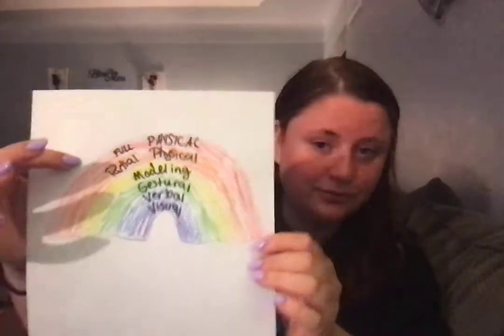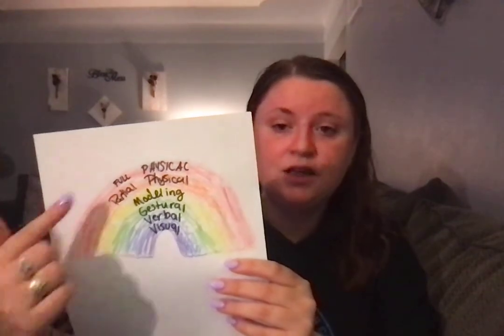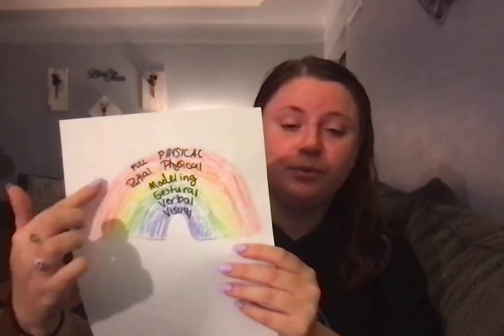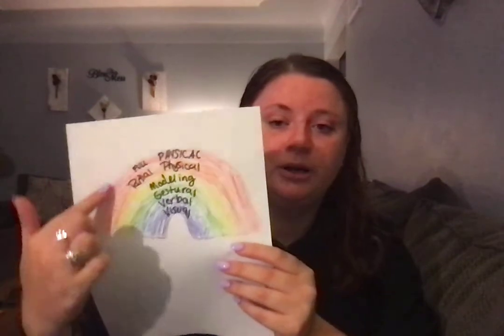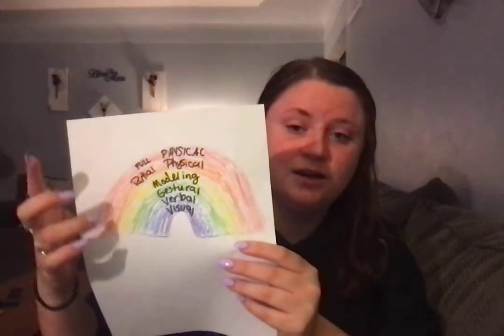The next thing is select which prompts you're going to use. So we have 6 prompts in this hierarchy. We have a full physical, partial physical, modeling, gestural, verbal, and visual. And I created this visual for us to learn for these different hierarchy prompts. So I created this one, a rainbow. So red is the full physical. This is the highest hierarchy prompt. This is the most prompt.